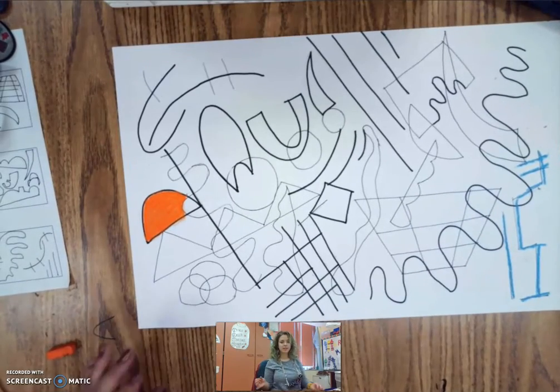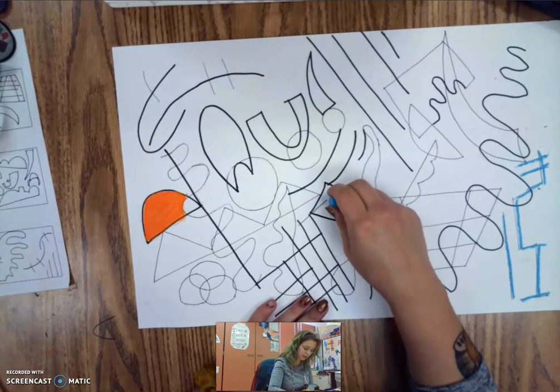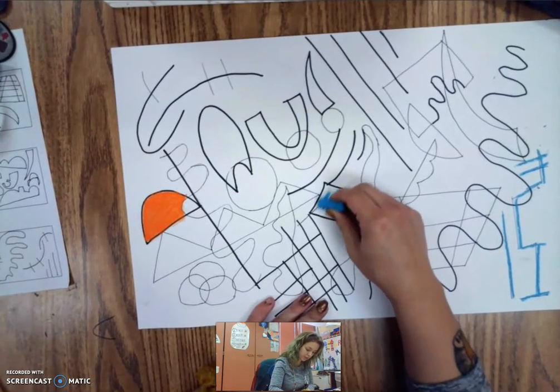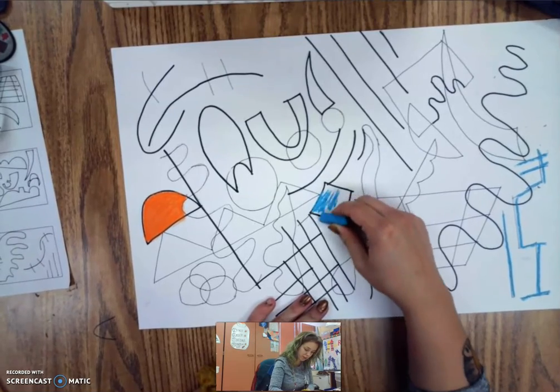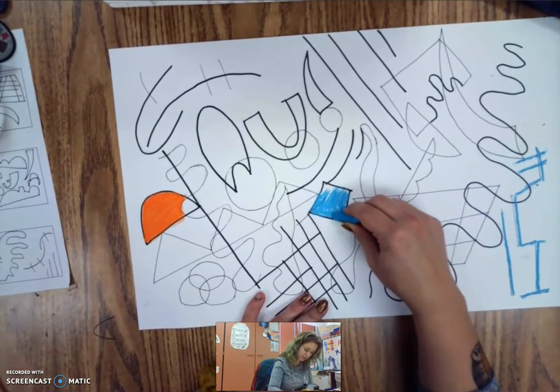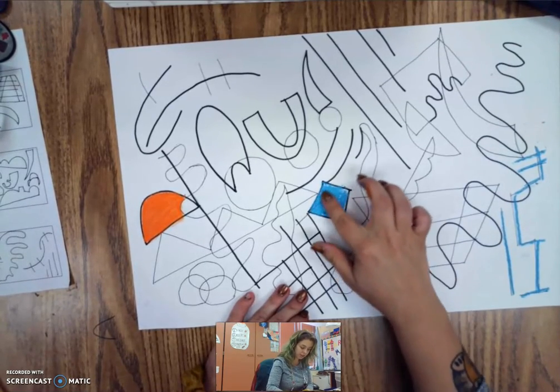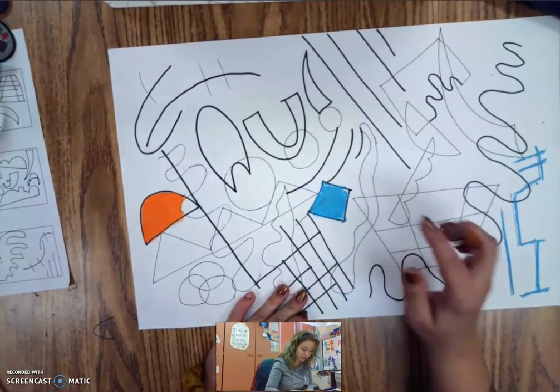Like that. So I'm going to keep coloring, and we're going to look at this once I have it all colored in, which looks like it will take some time. That's okay. Sometimes good art takes time. So I'm going to keep coloring this, and then we're going to look at it once it's all finished.